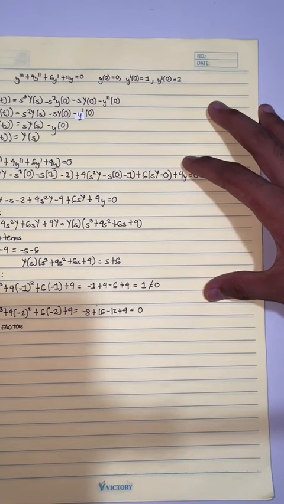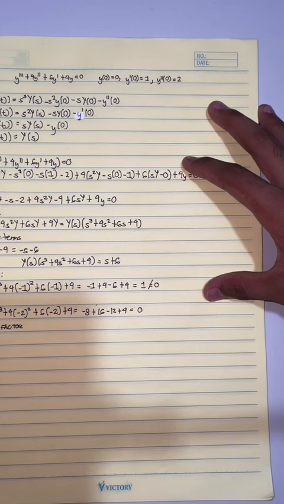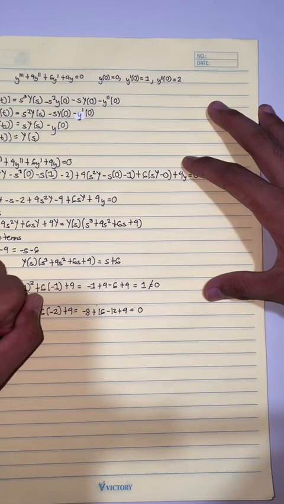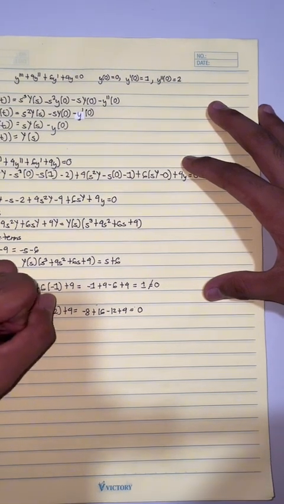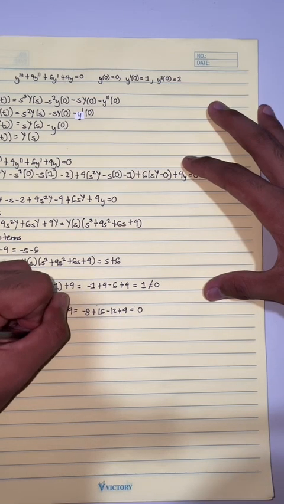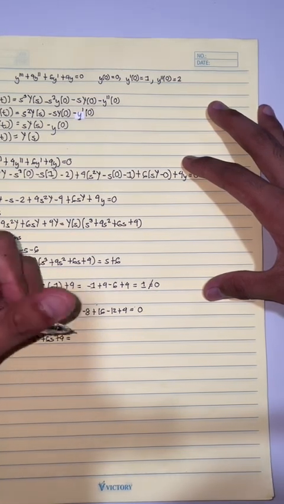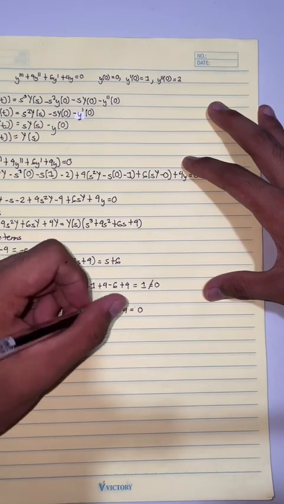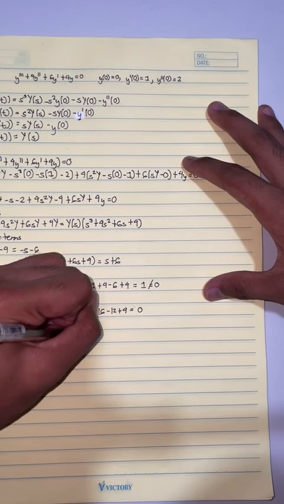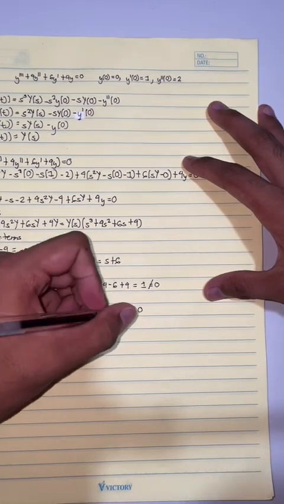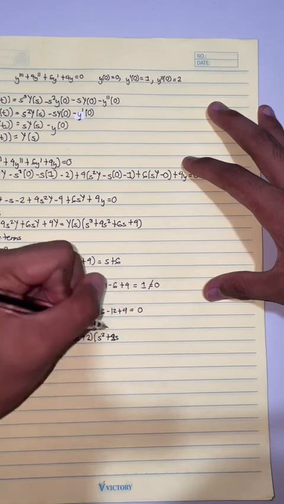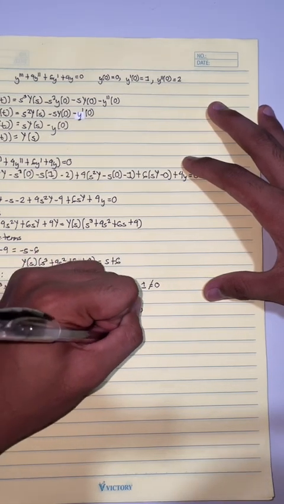Next, we will use the polynomial division. So s squared plus 4s squared plus 6s plus 4 is equal to s plus 4 plus 2s squared plus 4s, sorry, 2s plus 2.